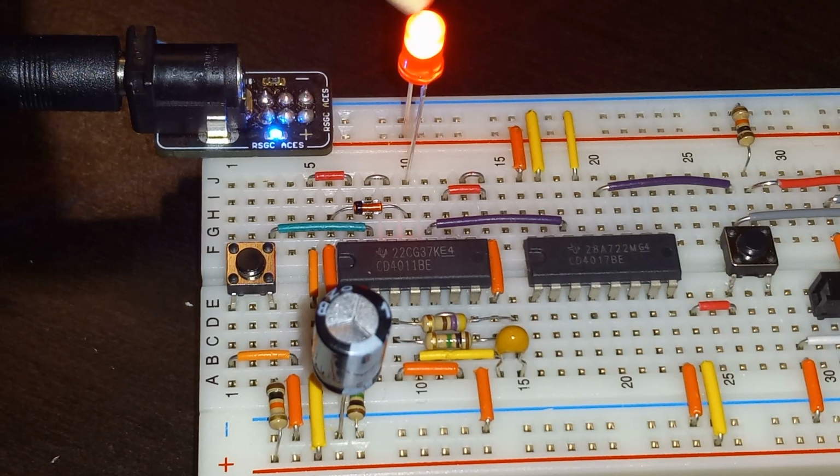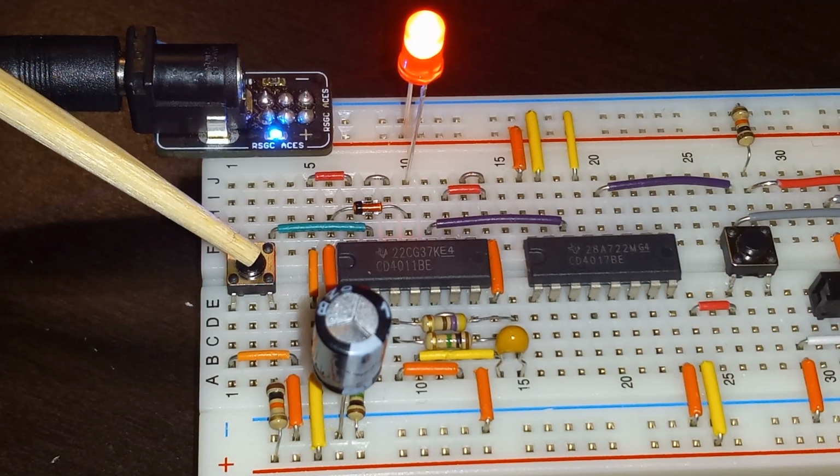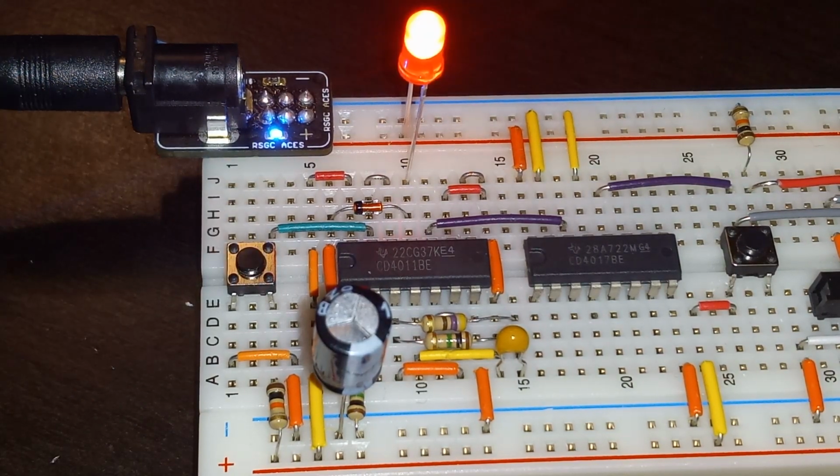This can be seen with the red LED. It is on because the output is low and it is connected to high. However, when the button is pressed, it turns off because there are now two highs.